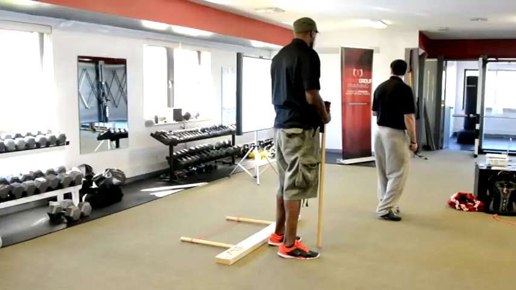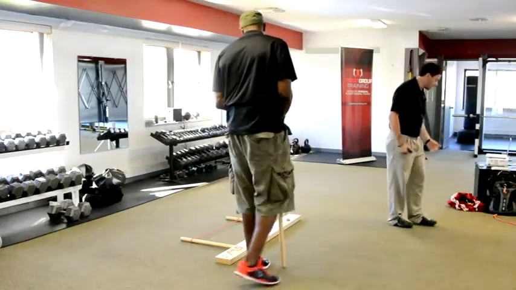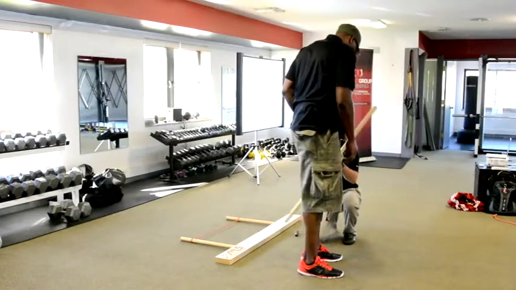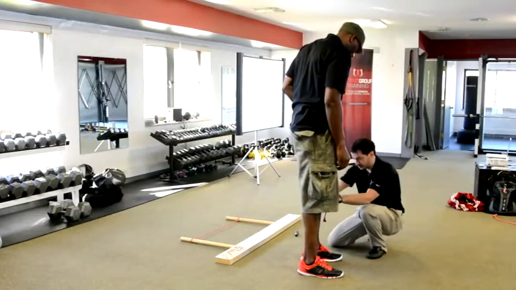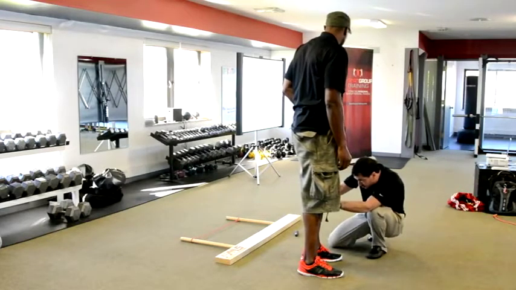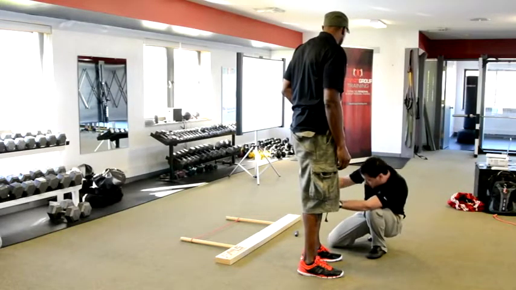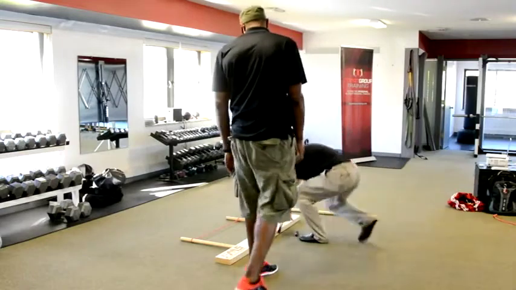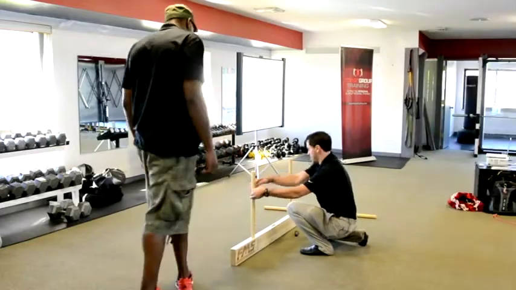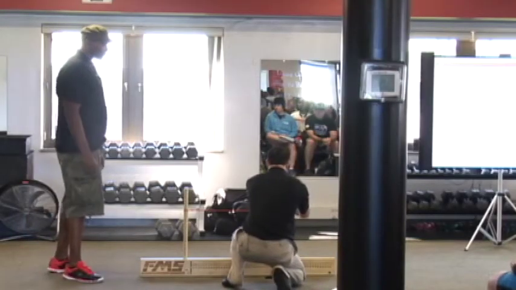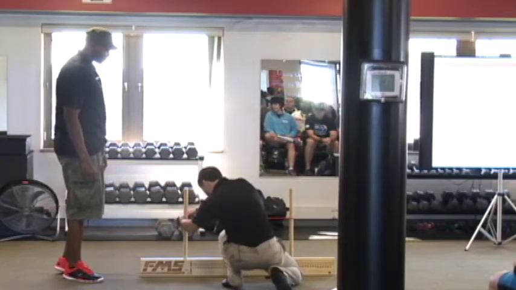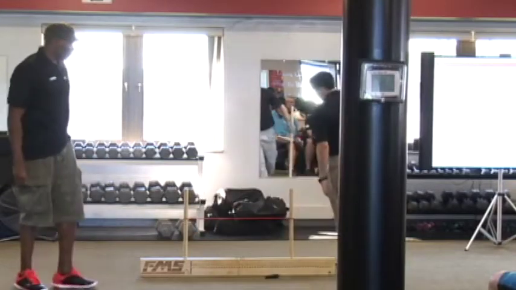The next one is going to be a hurdle step. So for our hurdle step, we're going to measure his tibial tuberosity. So I take the tibial tuberosity, which, as I demonstrated, I am substantially shorter. I'm going to go down to mine and then raise it back up.